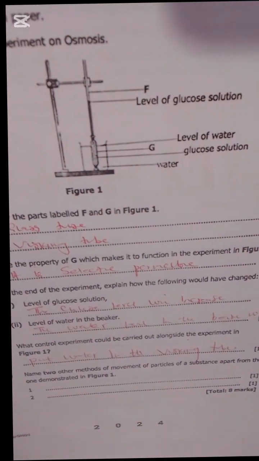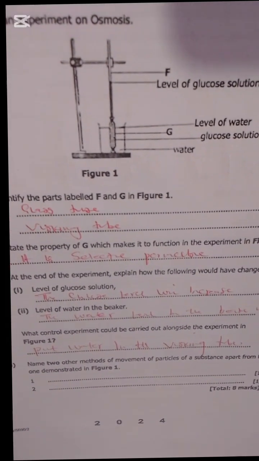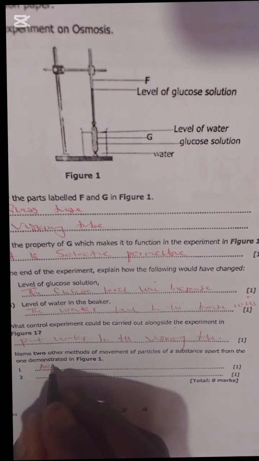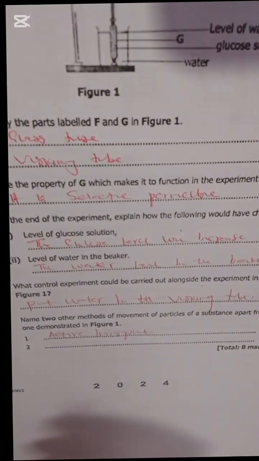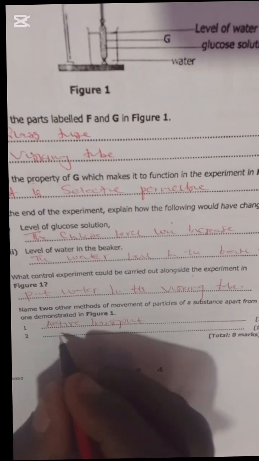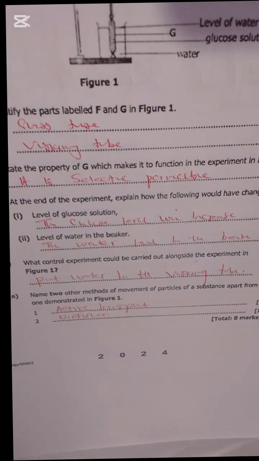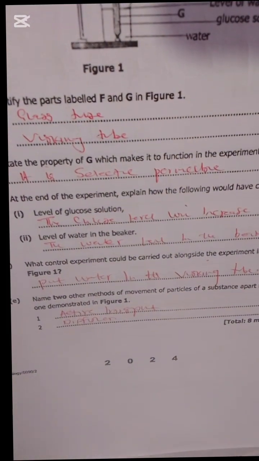Name two other methods of movement of particles of a substance apart from the one being demonstrated. You're going to tell them to say we have active transport. Then we also have diffusion, of course. These are the aspects that will remain unchanged.